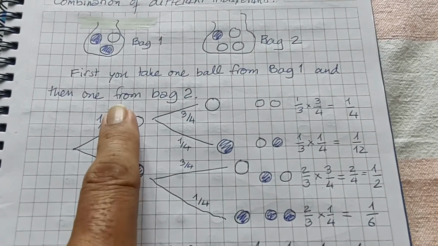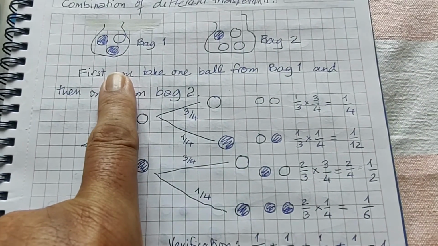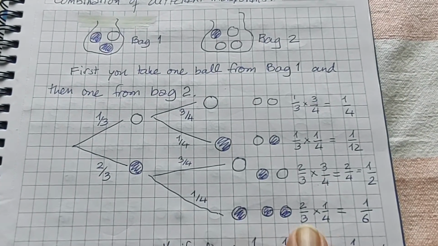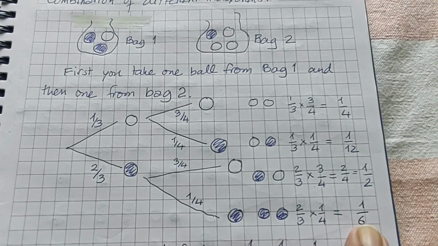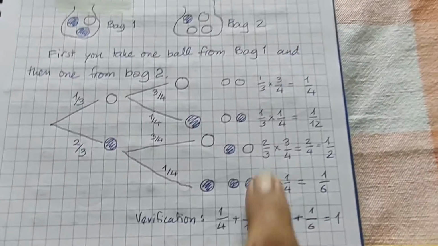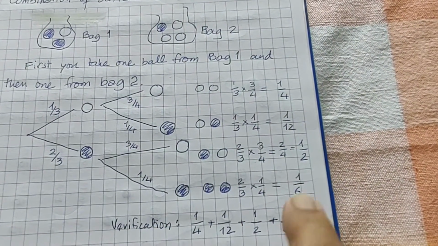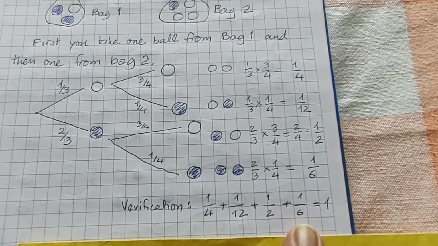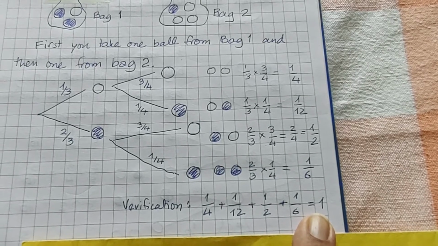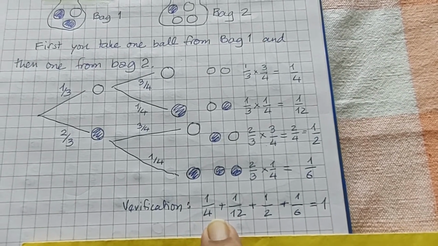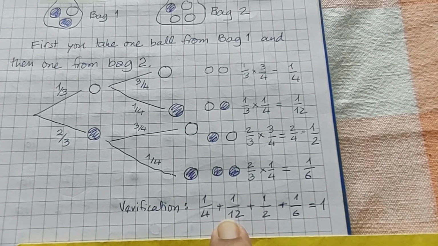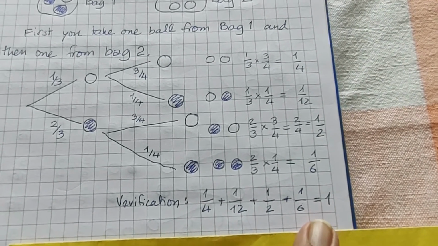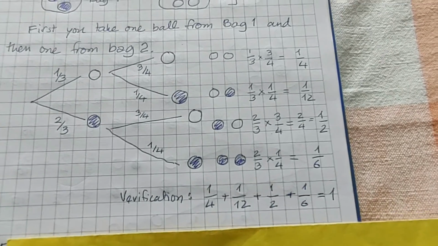And similarly, the probability of getting two colored balls, one from here and one from here, is 2/3 into 1/4. 2/3 into 1/4 is equal to 1/6. We can do a verification. We can add up all of these probabilities and we'll get 1/4 plus 1/12 plus 1/2 plus 1/6. If you do it, you will see it does equal 1. You can take the least common denominator as 12, so you'll get 3 plus 1 plus 6 plus 2, which gives you 12. 12/12 is equal to 1.